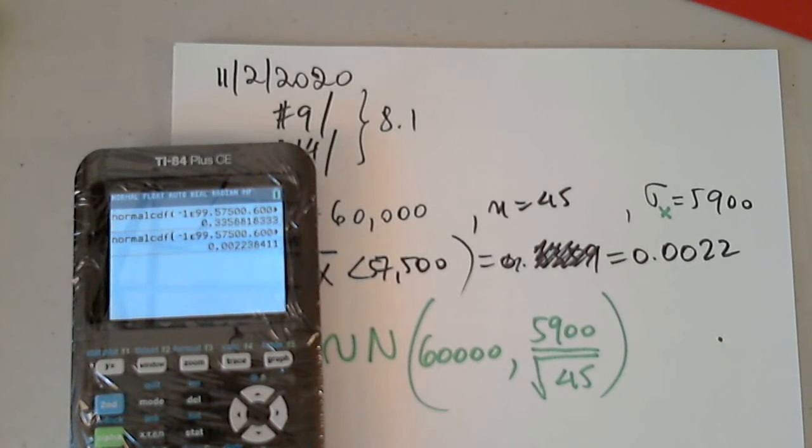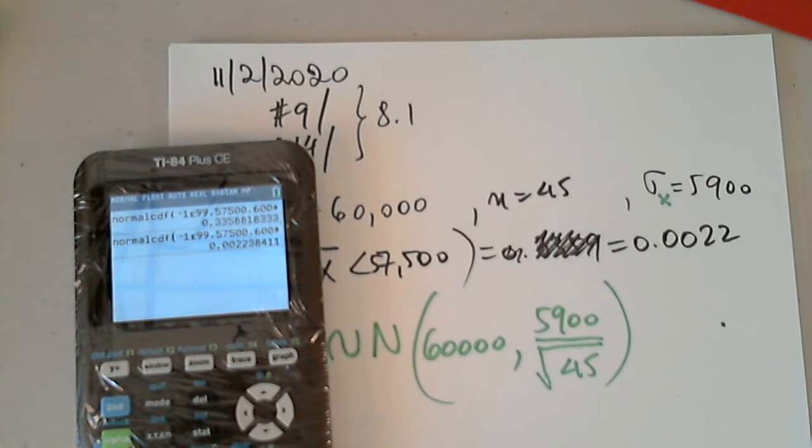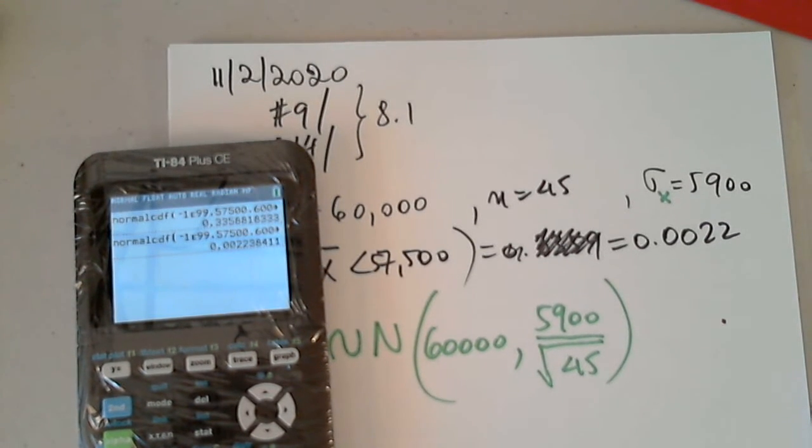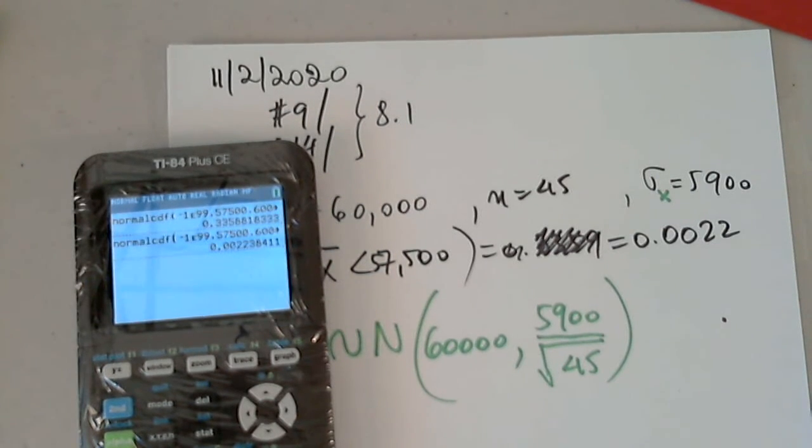I was showing, but you couldn't see. So it's 0.0022. Sorry about that. So the point I'm making is never rush.